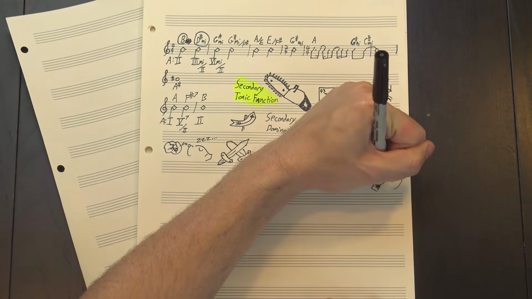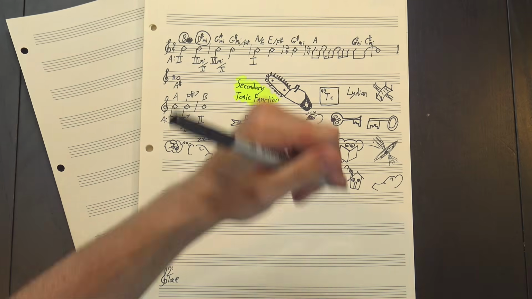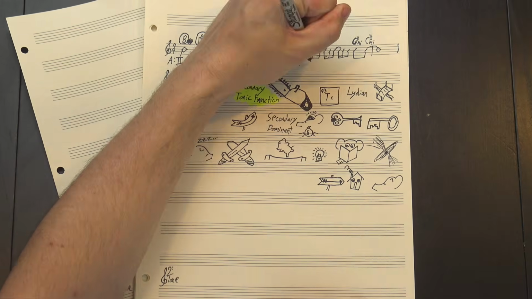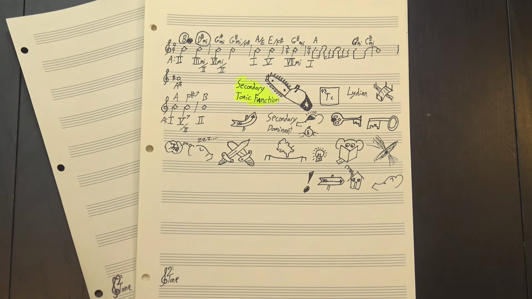Anyway, from there, the rest is simple. We have A, which has tonic function, E, which has dominant function, and then we step through the G sharp minor to get back to the A in the riff. Before we move on, though, I want to address one last thing.